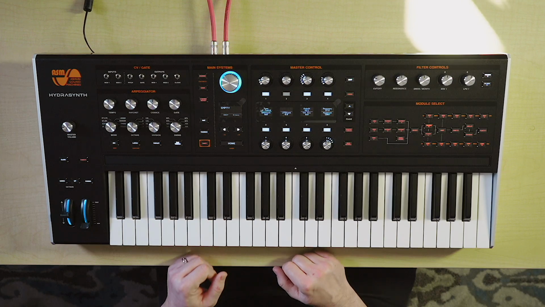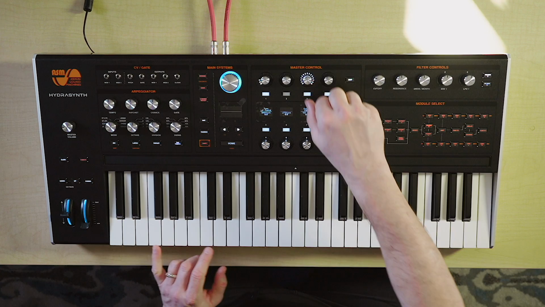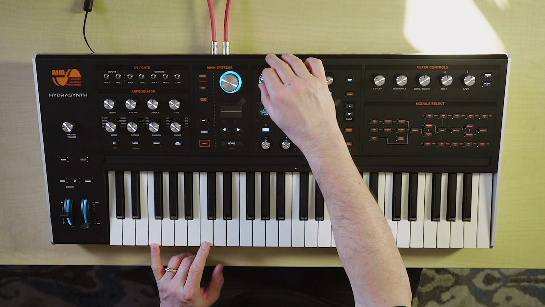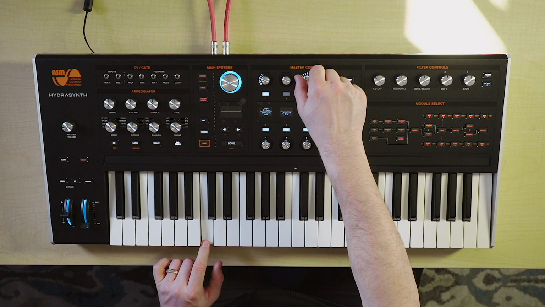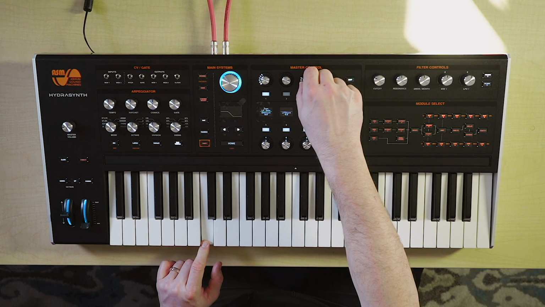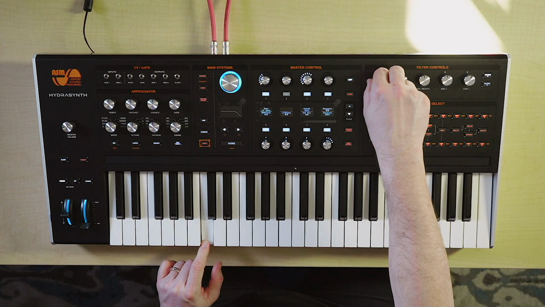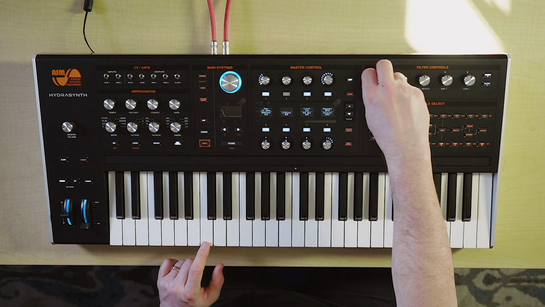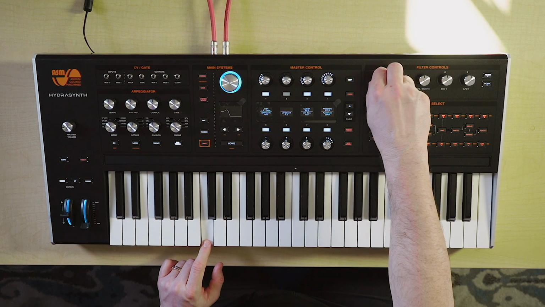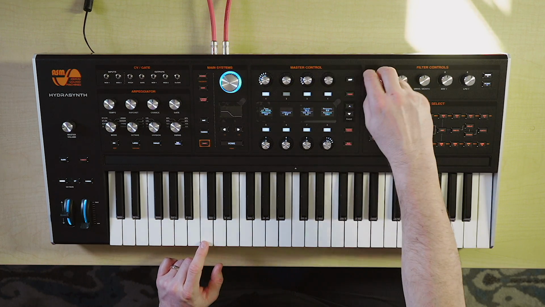But now I'm going to show you some of the other filters. So I'm going to turn the resonance back down, the cutoff all the way back up, and now we're going to do this low pass gate filter and just sweep it. And then same thing with some resonance. And now one from the Korg MS-20.